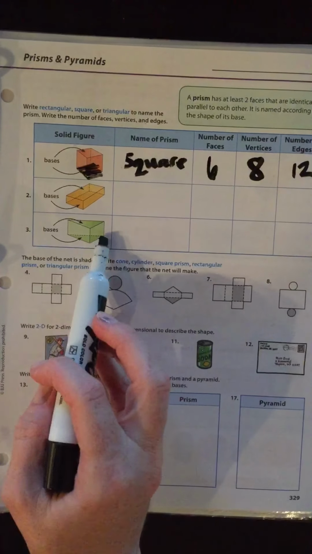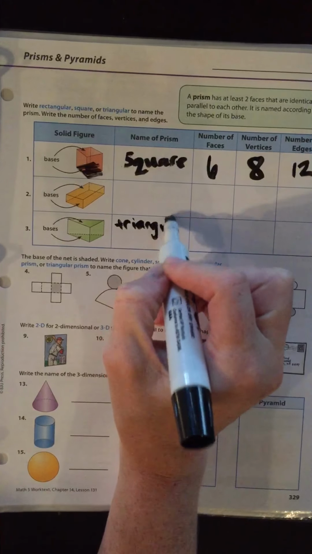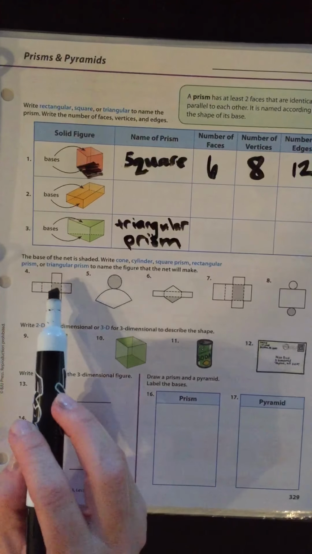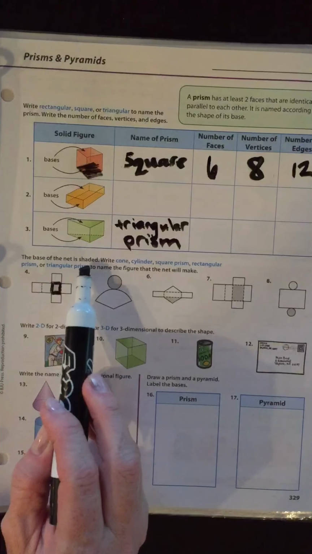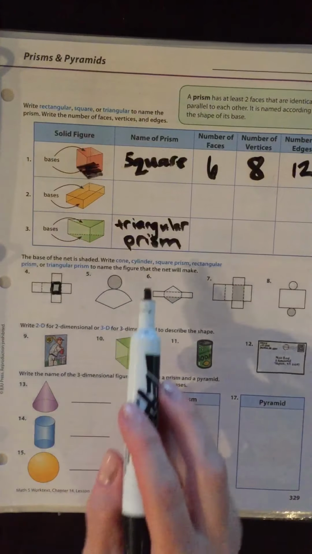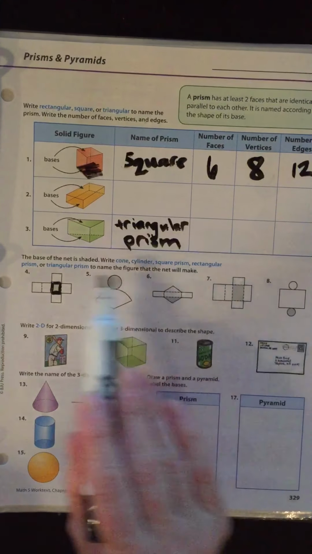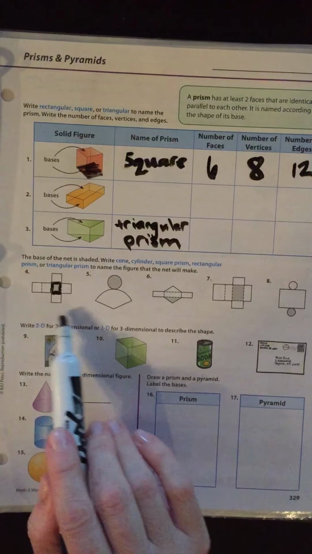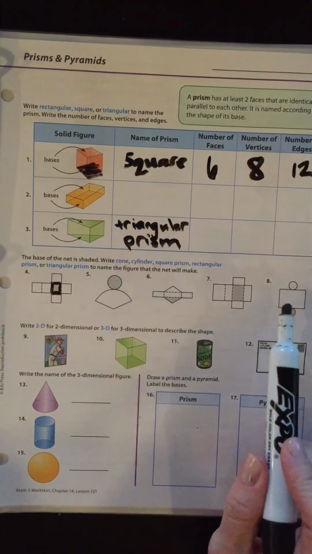I'll do number 3. This base is a triangle. So this is a triangular prism. You're looking at the base. Here's the base. It's shaded in. They told you that. The base of the net is shaded. So according to the base, what type of prism is this? Is it cone, cylinder, square prism, rectangular prism, triangular prism? You will name them, and you can just name them down below. Remember, you're doing your even numbers, 4, 6, 8.